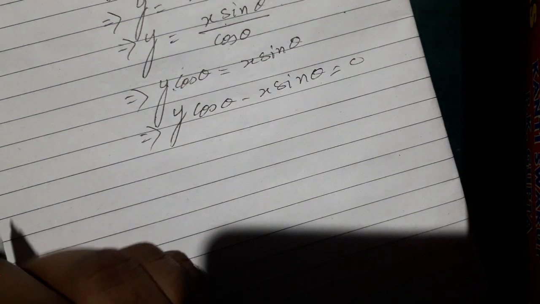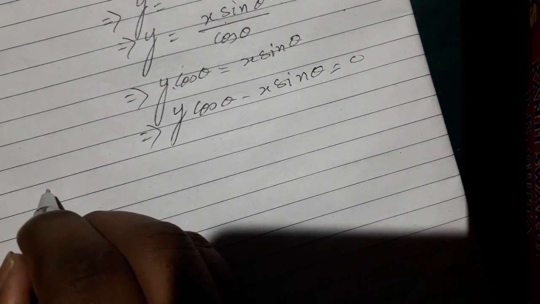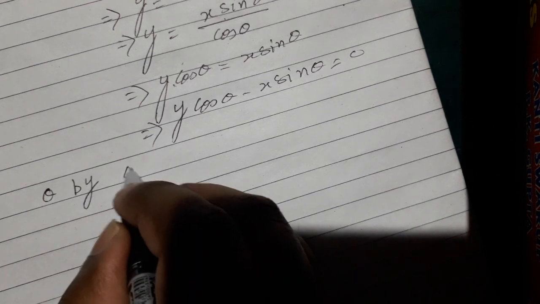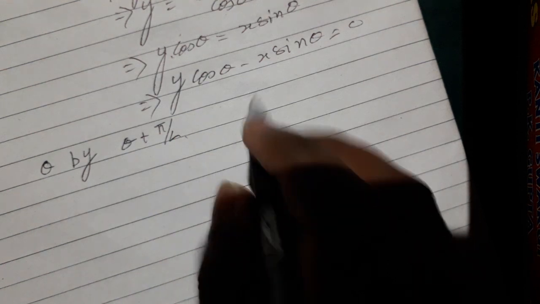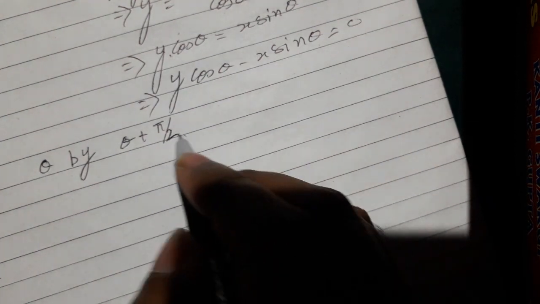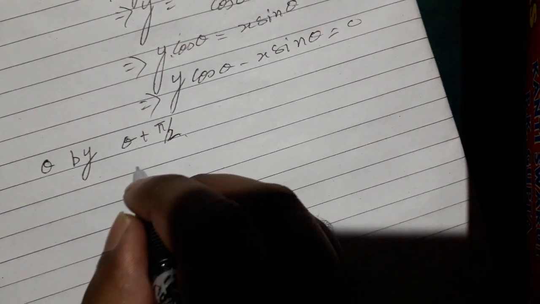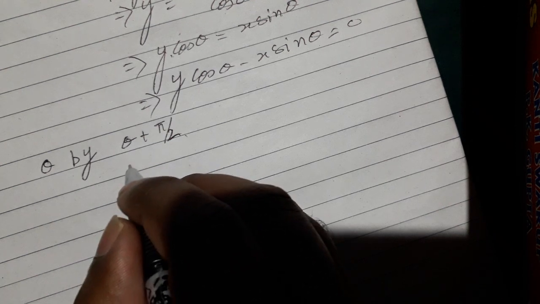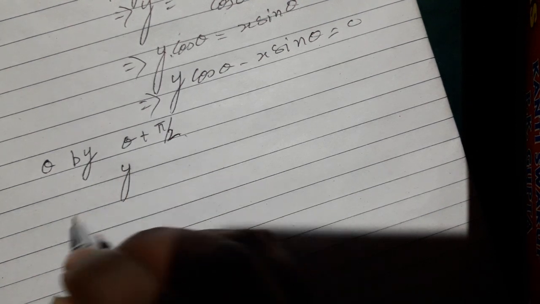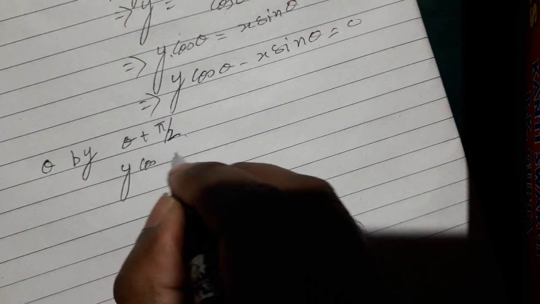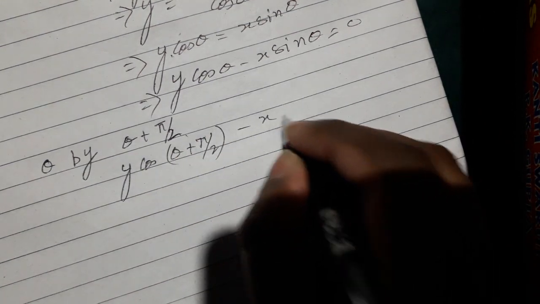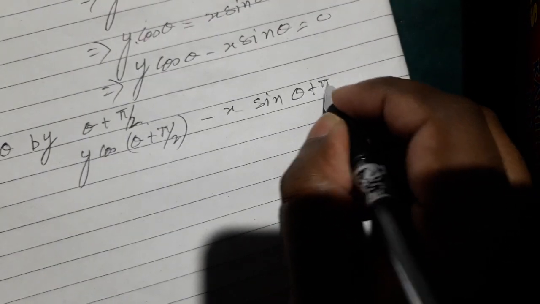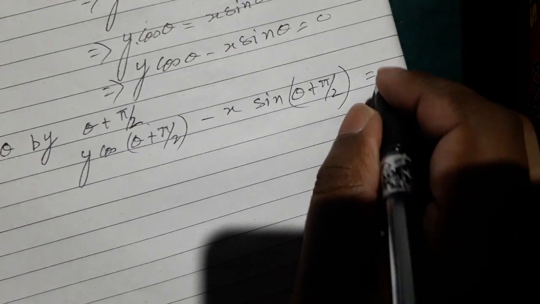Now if you want to find the equation of Oy dash, you replace theta by theta plus pi by 2. So this is the equation of Oy dash. We get y cos(theta plus pi by 2) minus x sine(theta plus pi by 2) equal to 0.